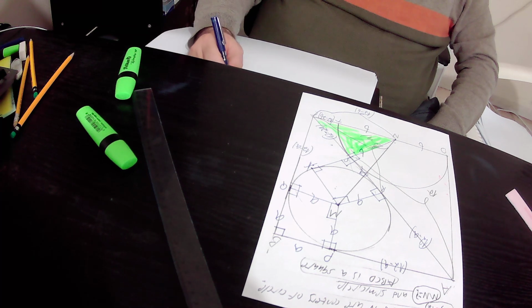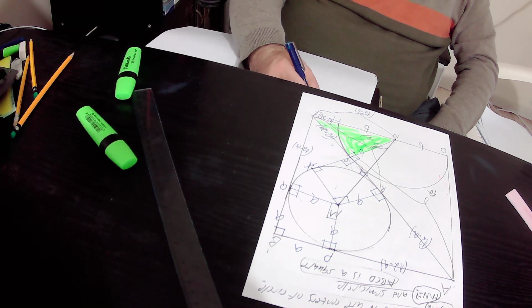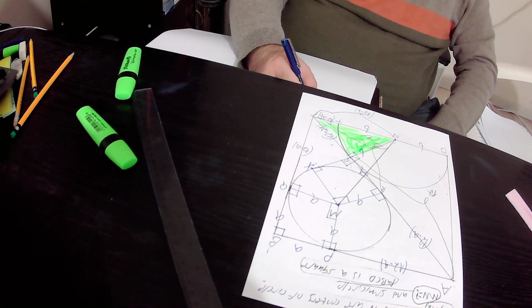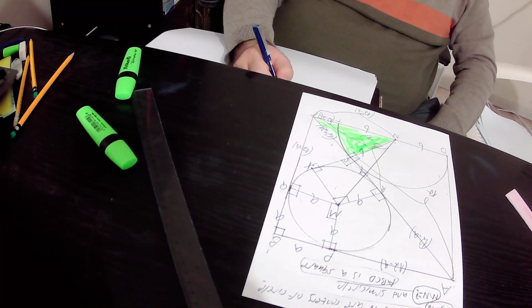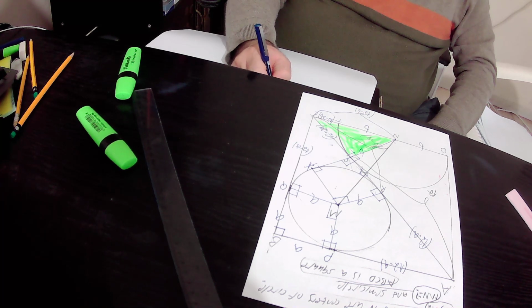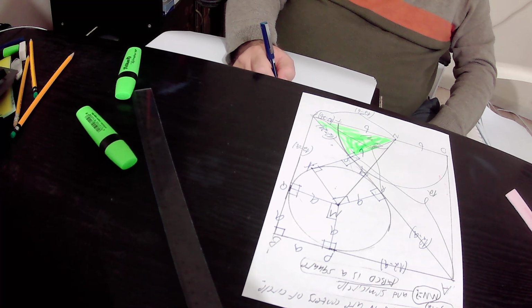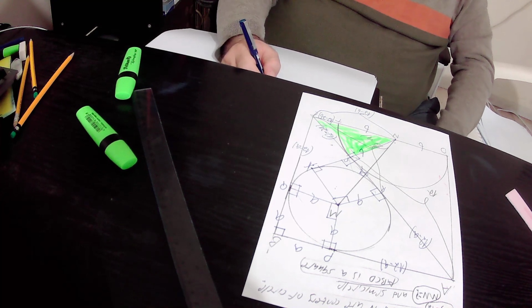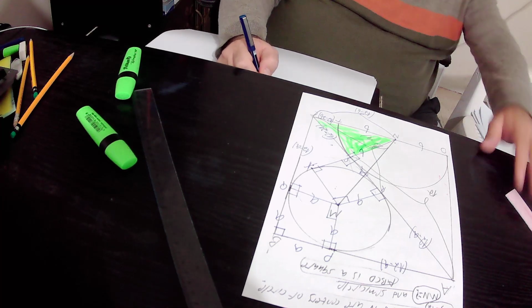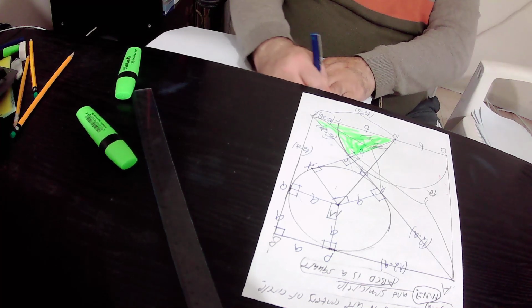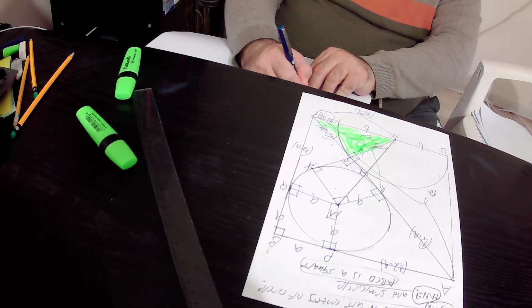That is to say, in rectangle RMSX, the opposite sides are equal to each other. That is to say, RM is equal to SX.